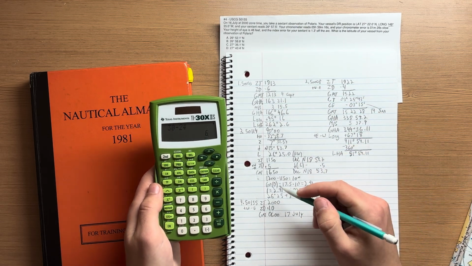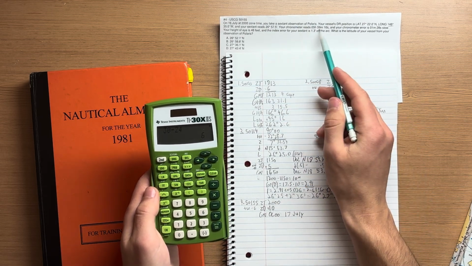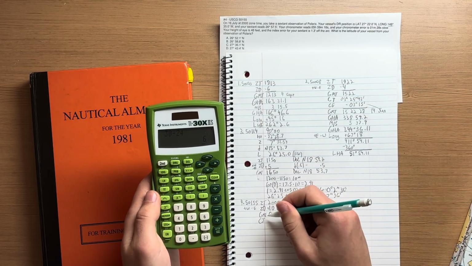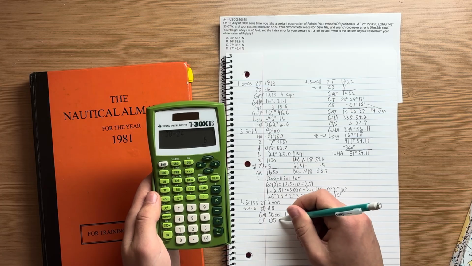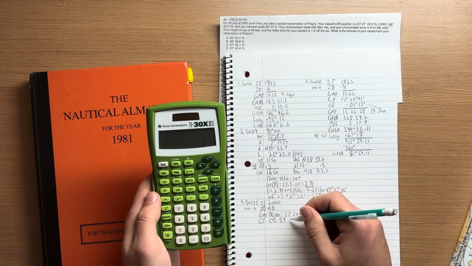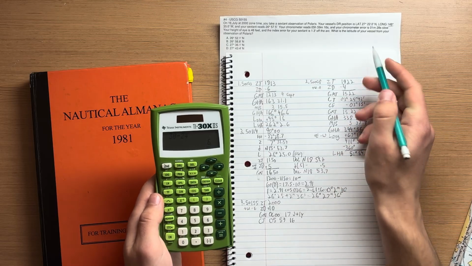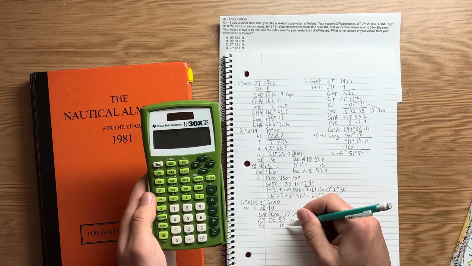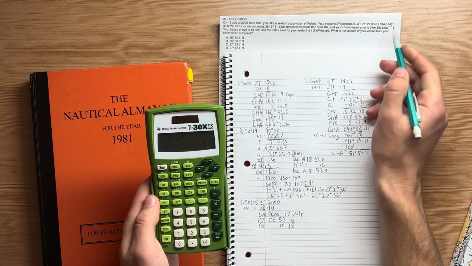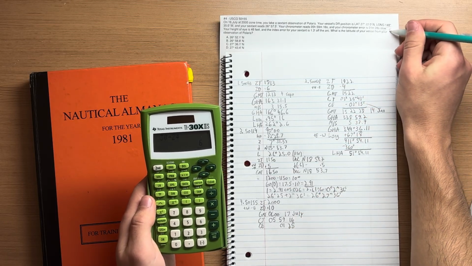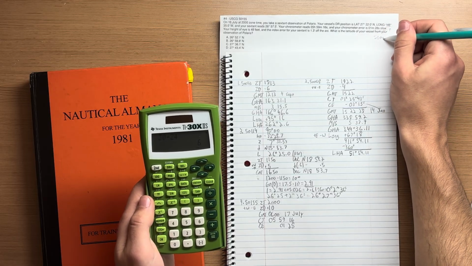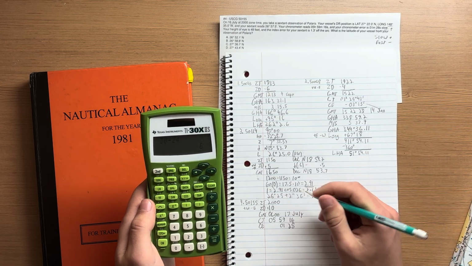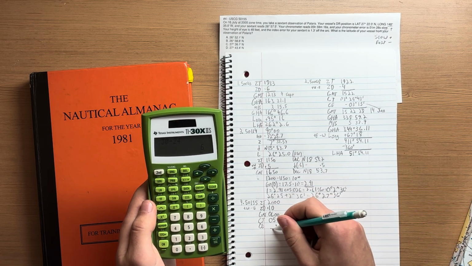Okay, so now we have that. But we also have chronometer time. So our chronometer reads 05, 59, 16. And then the error is 1 minute and 28 seconds slow. So that means we're going to add. Slow, add; fast, minus. Okay. So now we're adding.